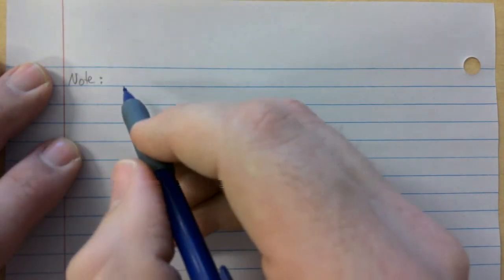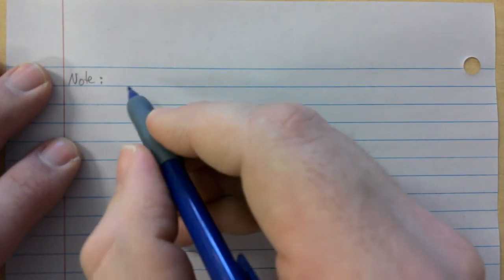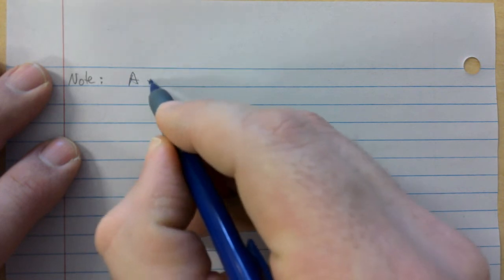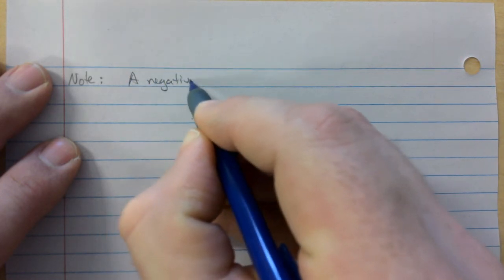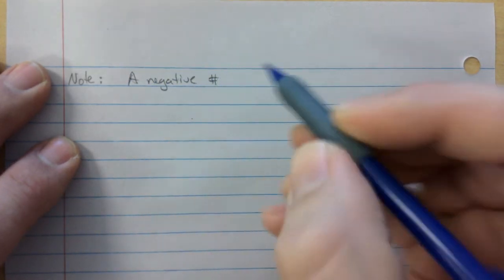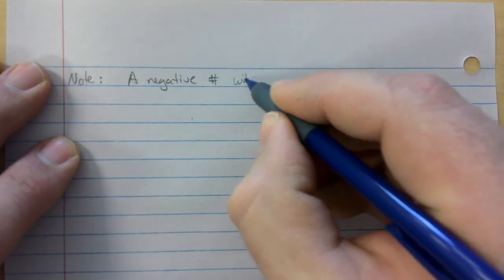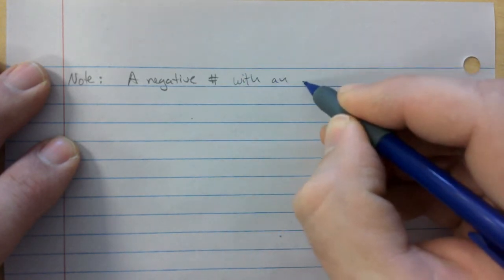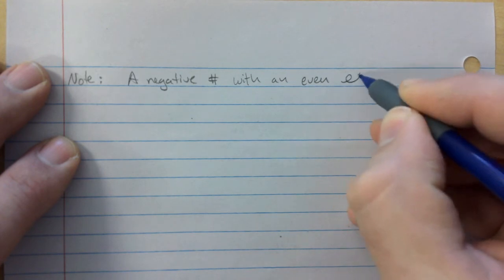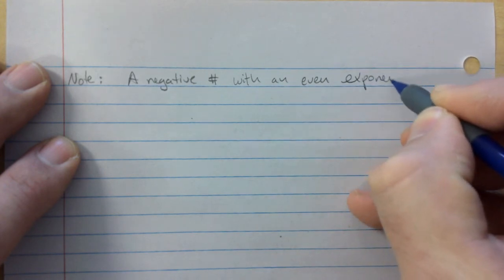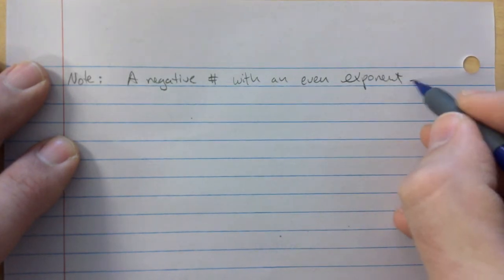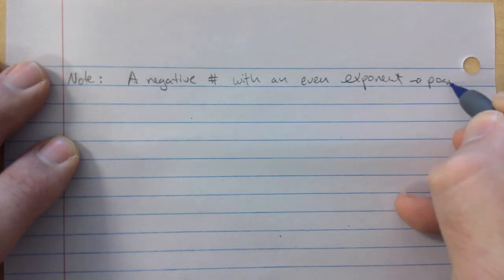All right, let's keep going back here. I will just make a note. A negative number with an even exponent will turn positive.